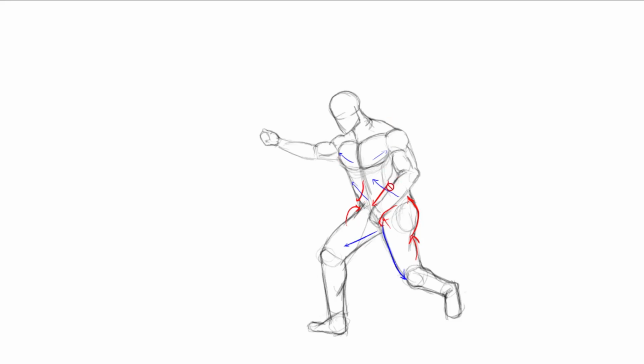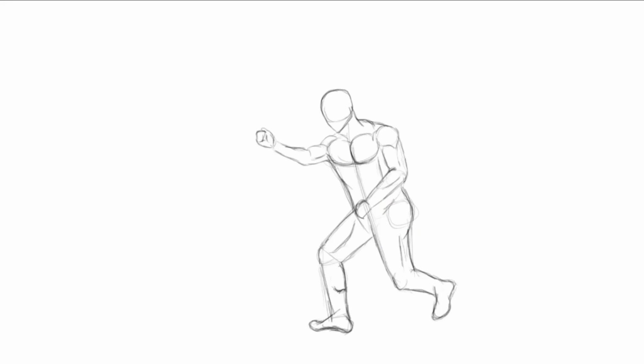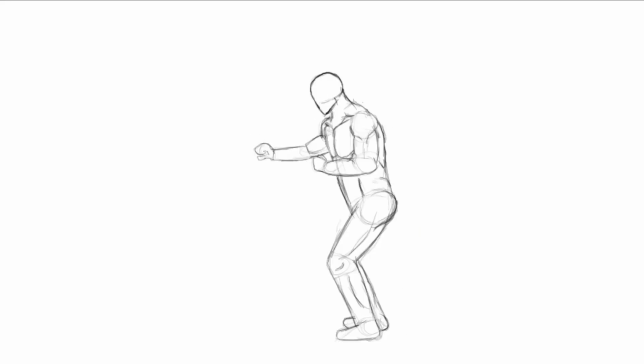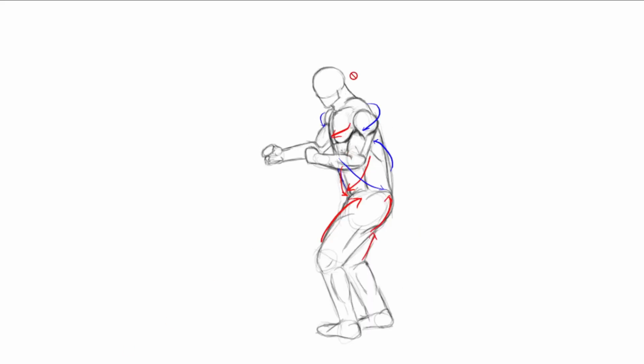And on the side where the arm is not extended, the contralateral side, external obliques activated, internal obliques relaxed, ipsilateral side, external obliques relaxed, internal obliques activated. We start to execute the punch.